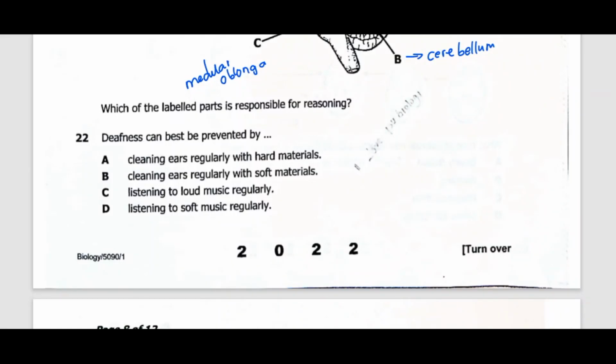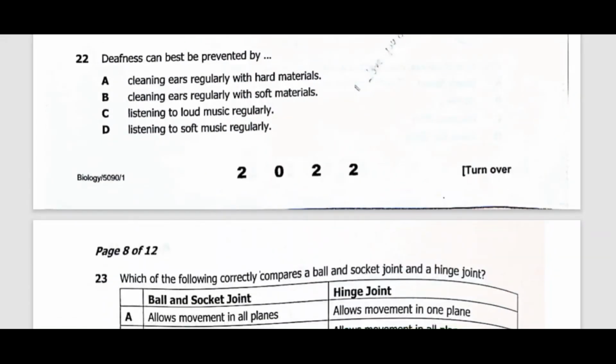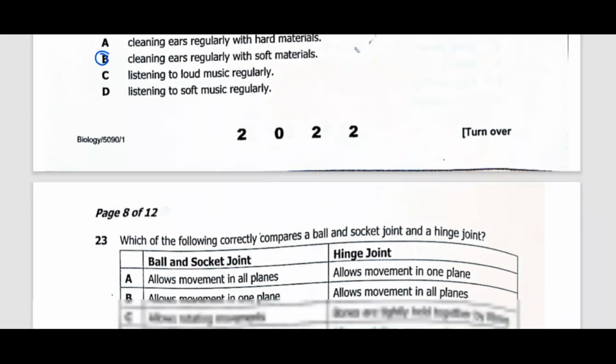Okay, so now we move on to question 22. Deafness can best be prevented by cleaning ears regularly with hard materials, no, cleaning ears regularly with soft materials. So this is our answer, because here we can see that we have loud music, soft music, no. So the best answer is cleaning ears regularly with soft materials.